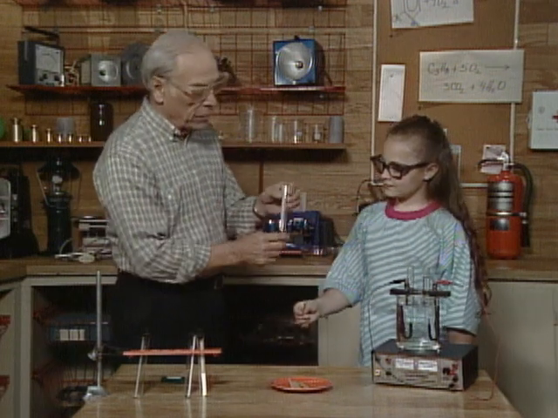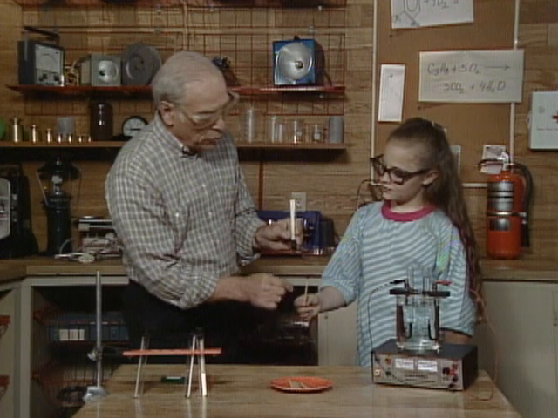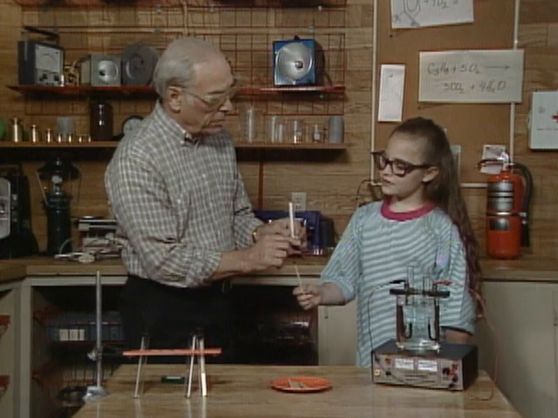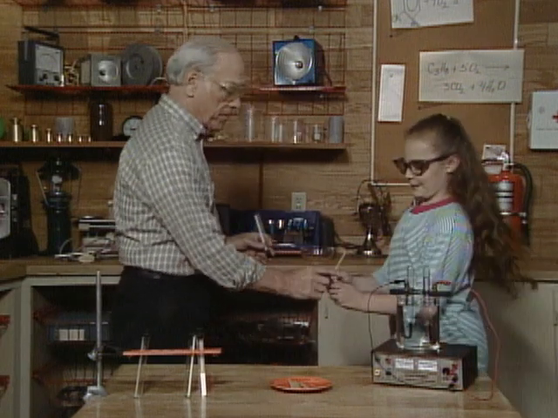Okay, now the test for hydrogen is just the opposite. And this time I'll have to turn it upside down because hydrogen is lighter than air. And I'll light this again, and you bring the flame up here near the gas. Okay, thank you. You're welcome.